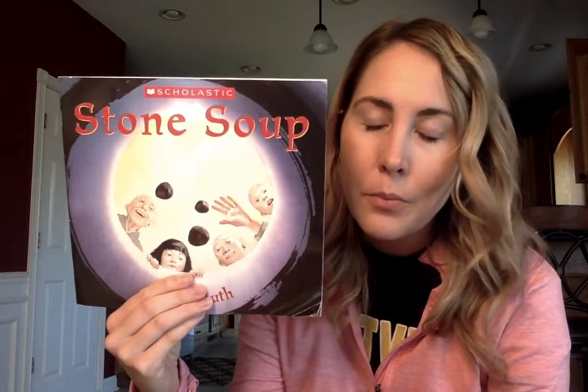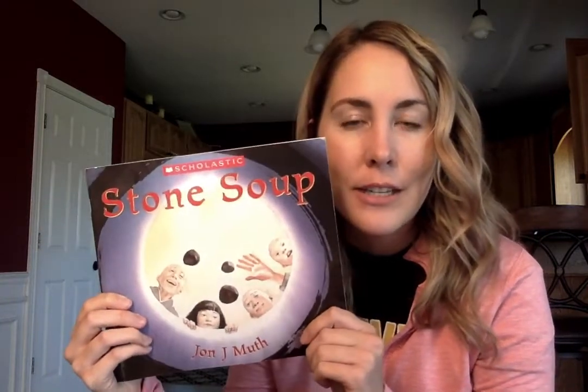So today you are going to practice identifying those story elements in Stone Soup. That is your purpose. That is your goal as a listener and as a reader today, is to identify the story elements. All right.